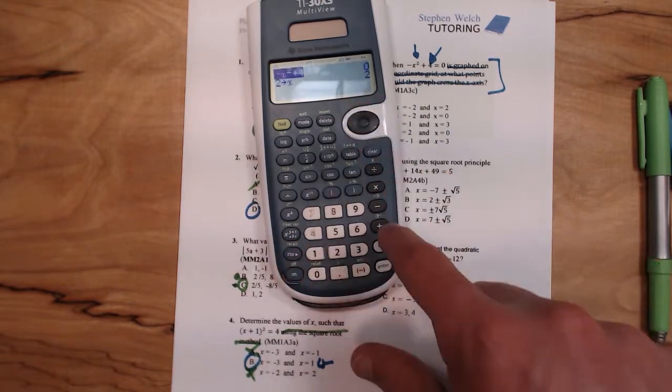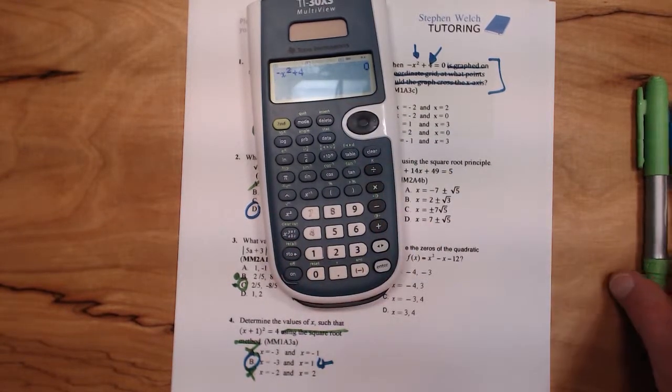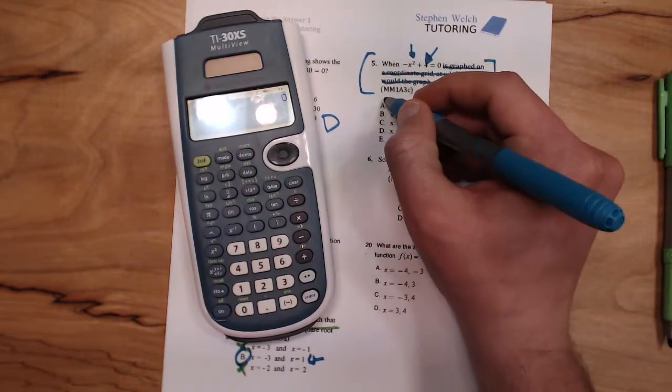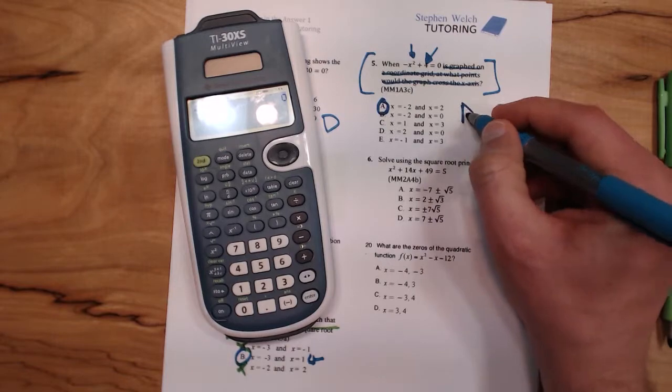Let's get back our equation. Enter, enter. Ooh, there we go, 0. Okay, we got lucky. So A was the right choice. It worked for both values. That didn't take too much work.